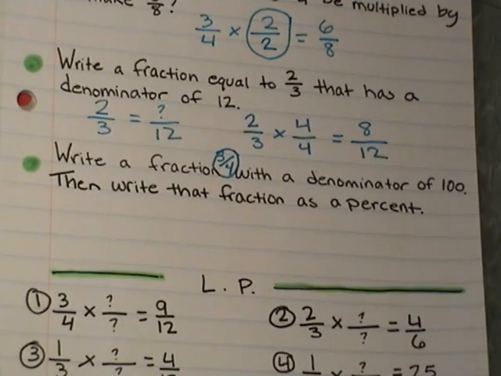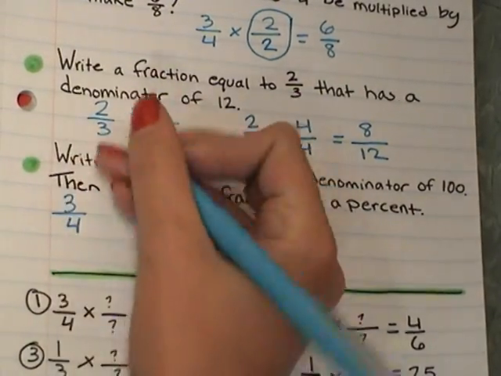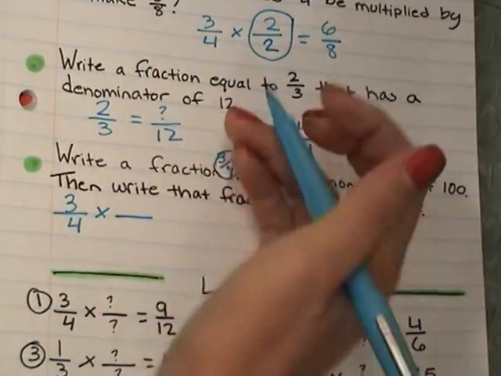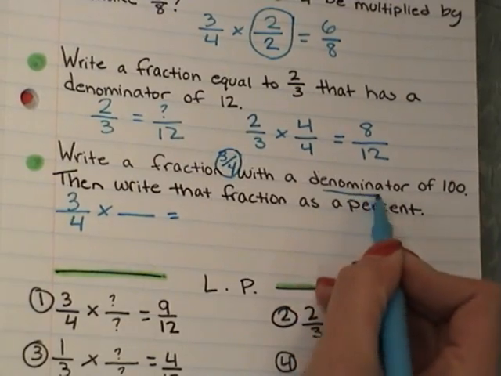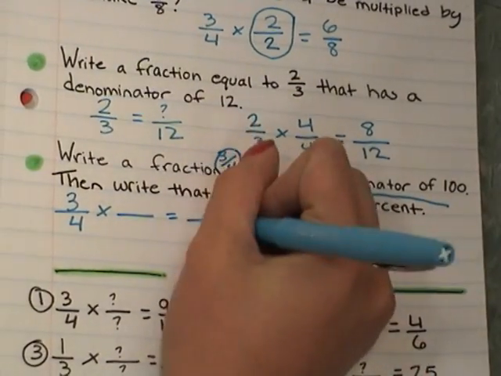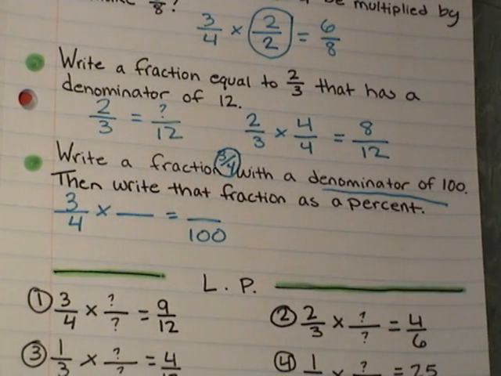So we have 3/4. We have to multiply it by some form of 1, and when we do, the denominator is going to be 100. Again, I don't know what my numerator is yet, but I can deal with that later. So 4 times what number gives me 100?